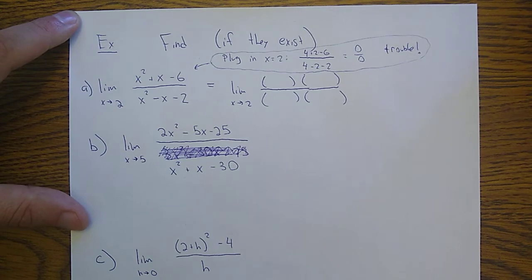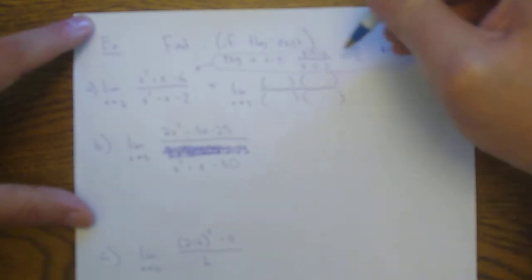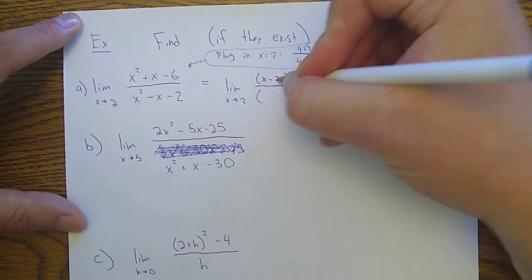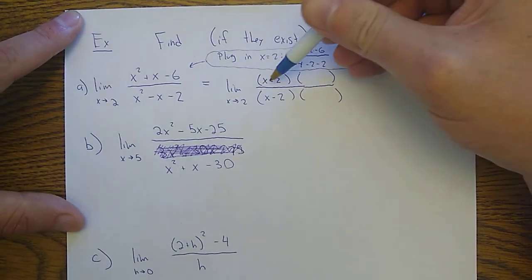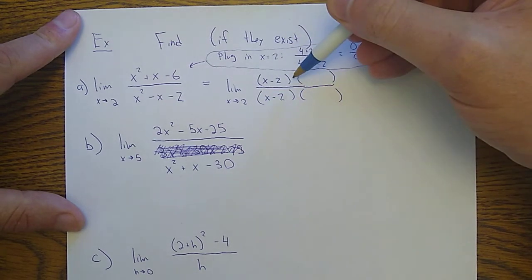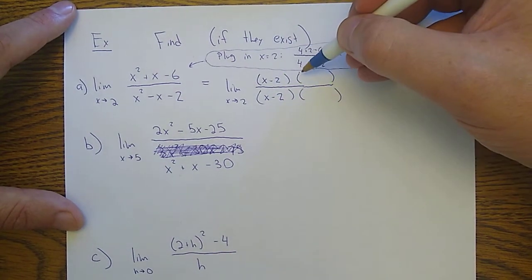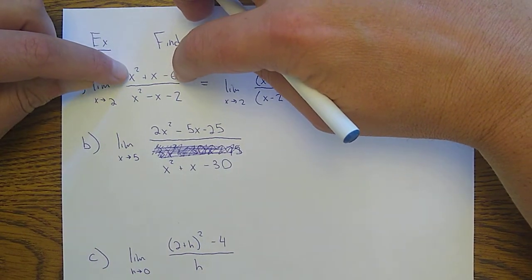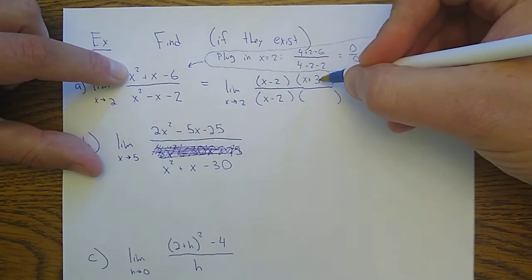And let me try to be smart about this. Since I'm getting 0 over 0, I'm going to just go ahead and guess that there's a factor of x minus 2 on the top and bottom, because that's exactly the type of thing that would cause me to get 0 over 0. Of course, at this point, maybe that's just a guess, but that can help us successfully factor it. So the top looks like it would be x minus 2, x plus 3.